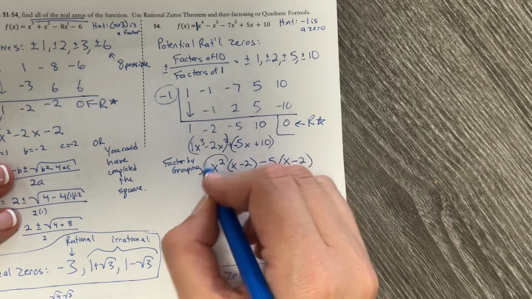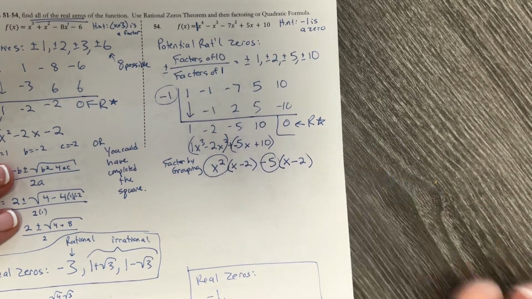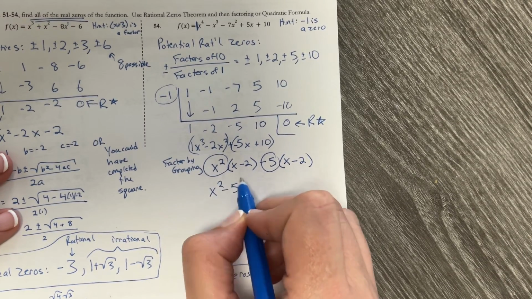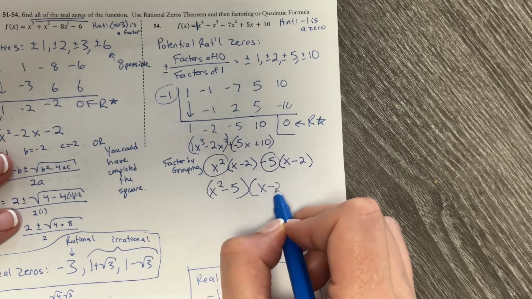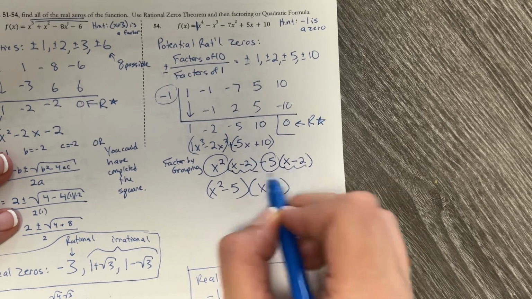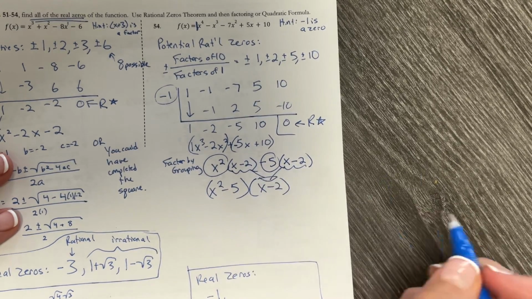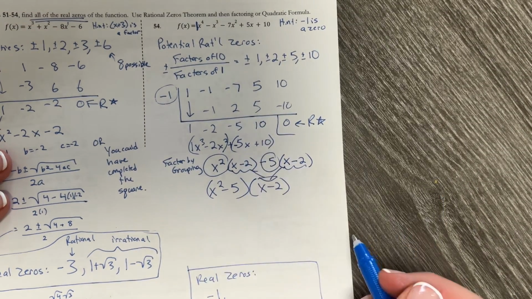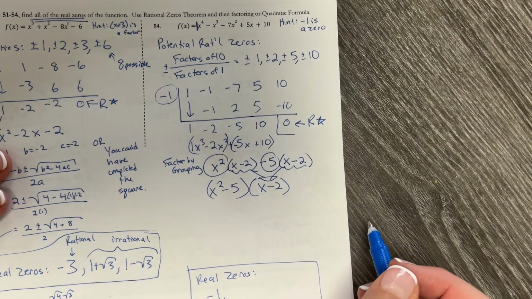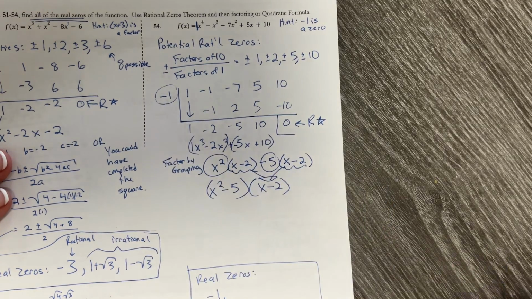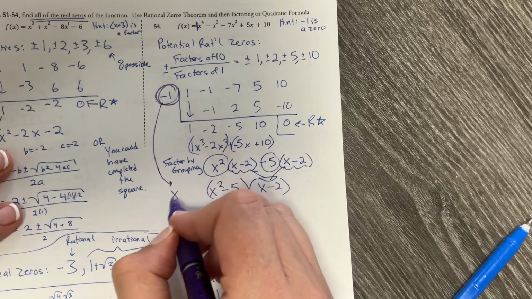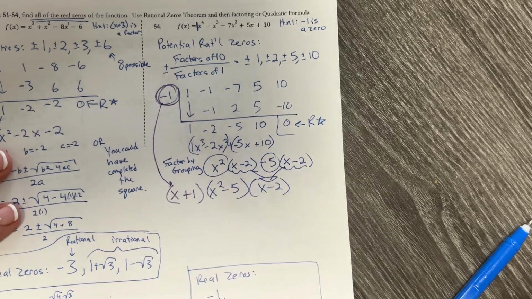So now I have x squared of these guys and -5 of these guys as well. So I have x squared minus 5 of these guys all together, because these do match, we'll put them together here. That's how factor by grouping works. If I FOIL this, I will end up with what I started with, so that's great. And I have this -1 here, which means that x plus 1 was another factor.